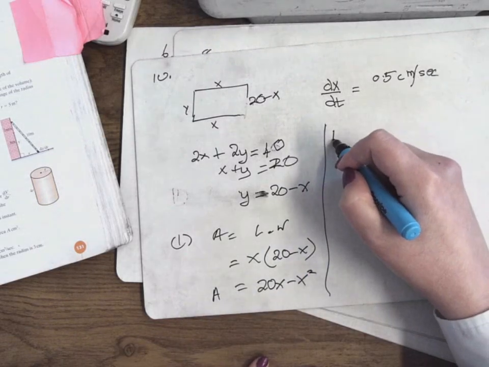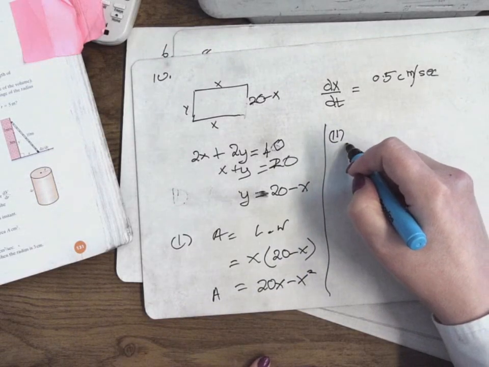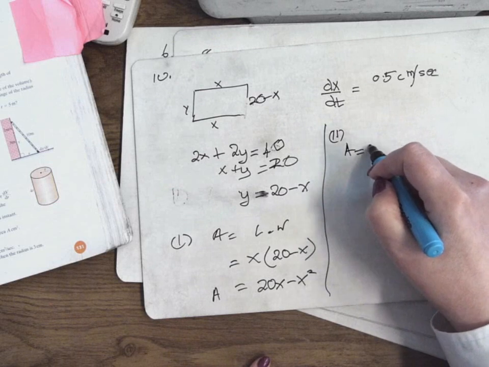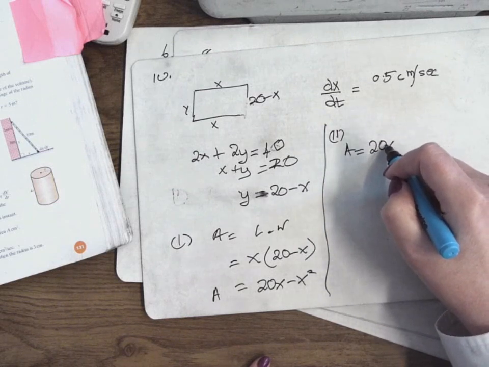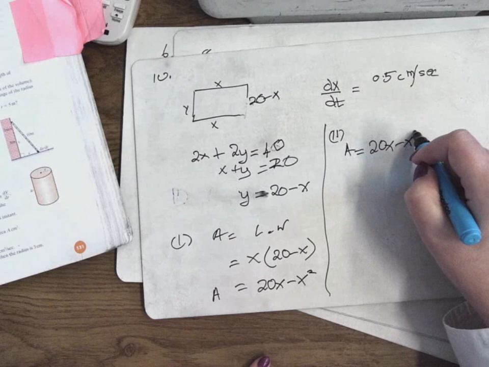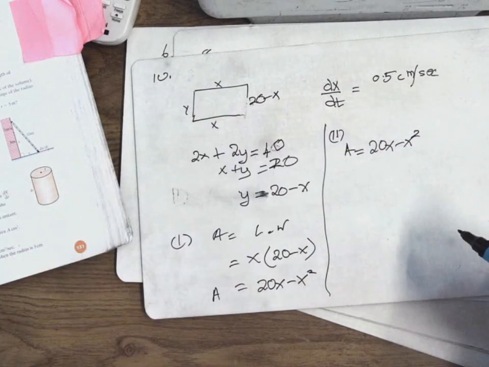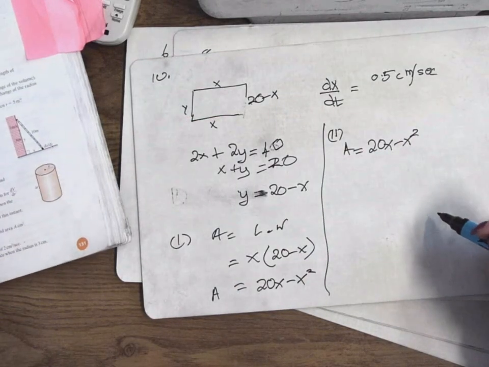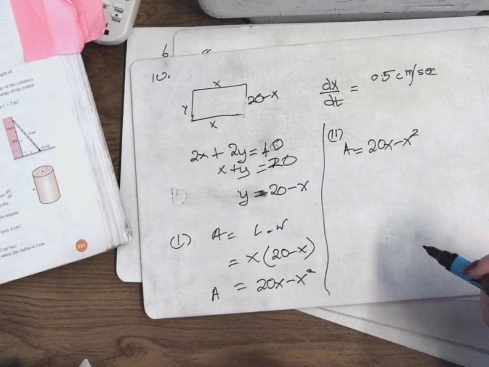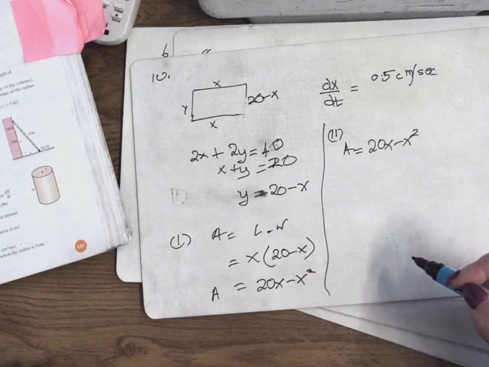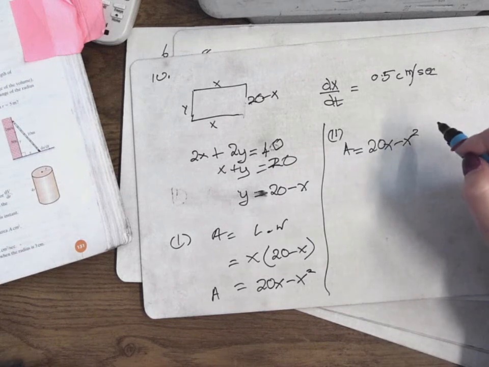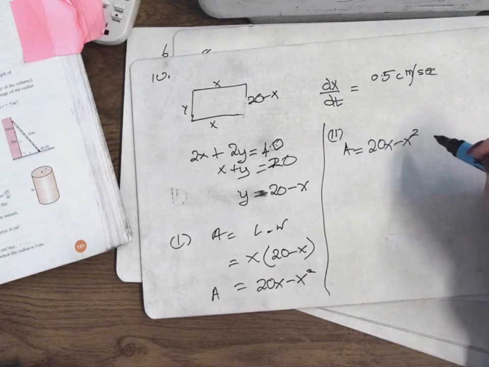So for part 2, I have my equation. I've just got it, 20x minus x squared. They've told me one rate of change. They've asked me for another one. So the rate at which the area is increasing. The rate of change of the area, basically. So what would that be? The rate of change of the area.